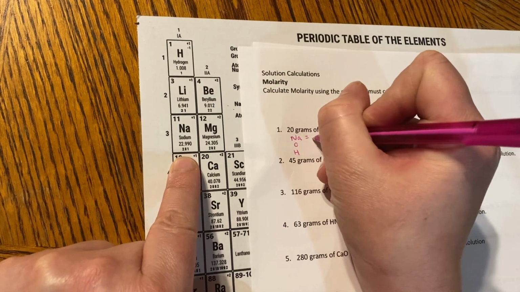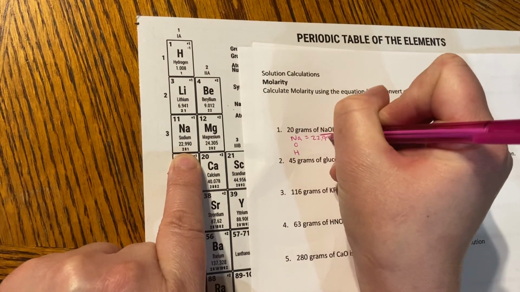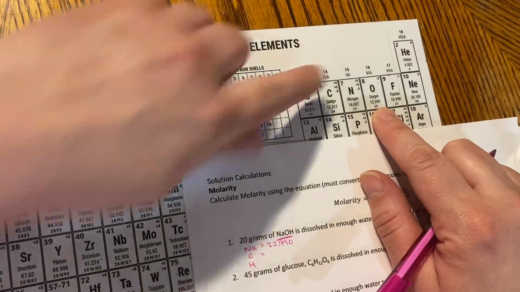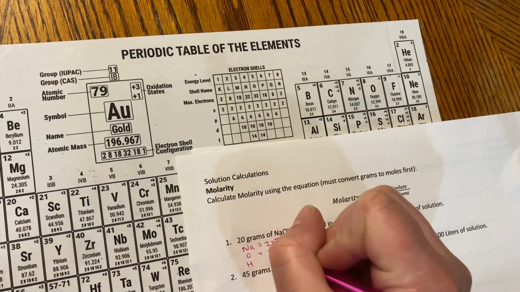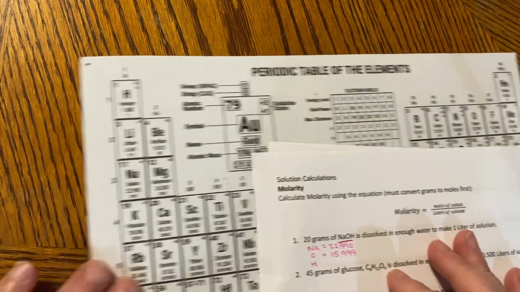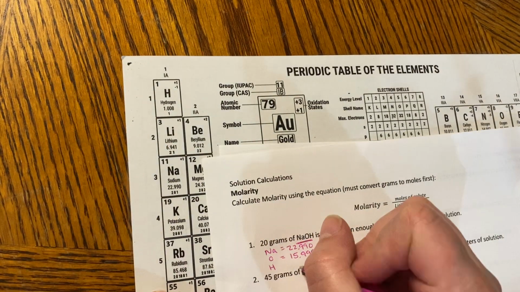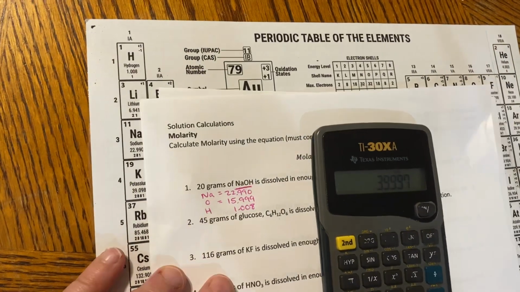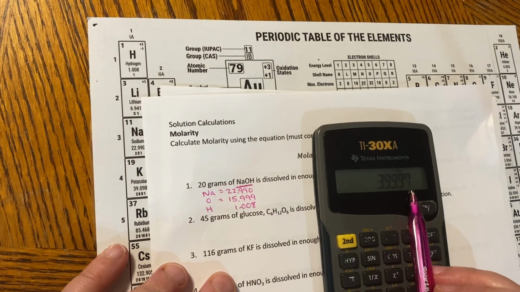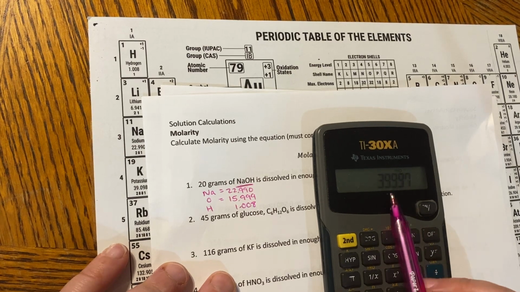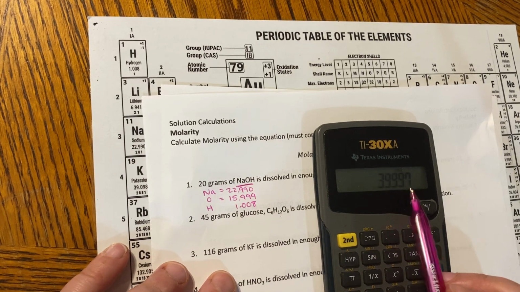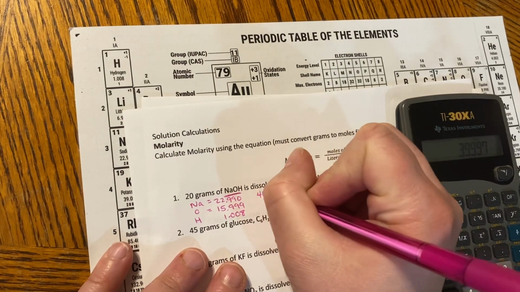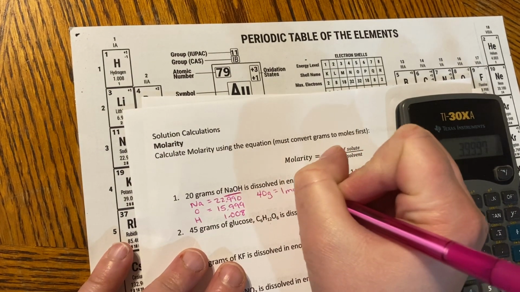So Na is 22.990, O is 15.999, and H is 1.008. I'm going to go ahead and add those up, and I get 39.997. I'm just going to round that to 40 because I don't want to carry out 3 decimal places the whole time I'm doing the calculations. So I'm going to say 40 grams equals 1 mole.